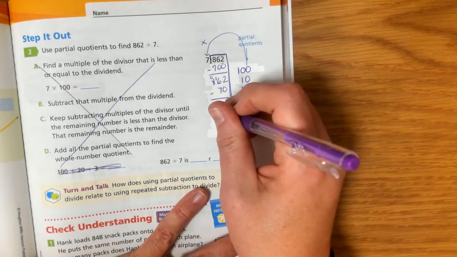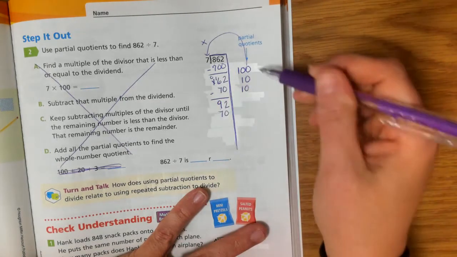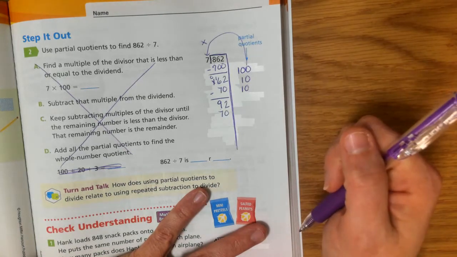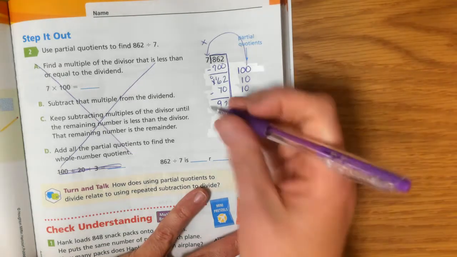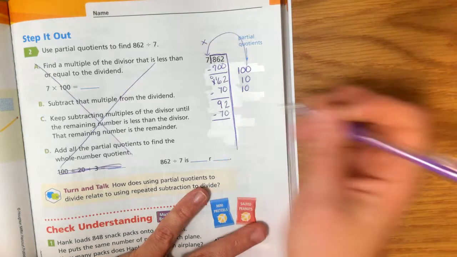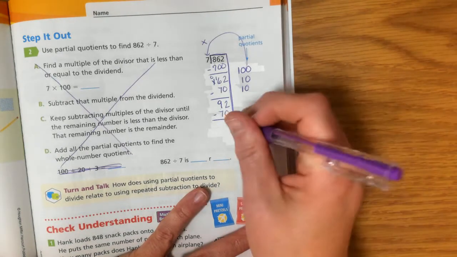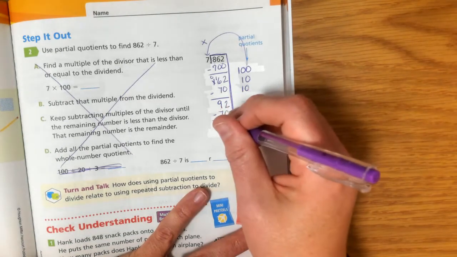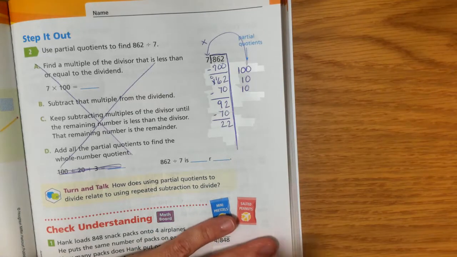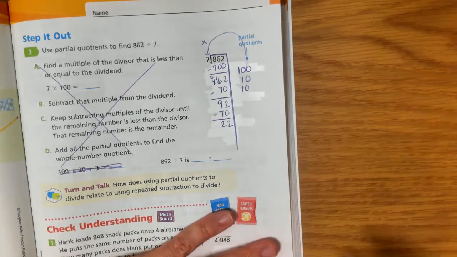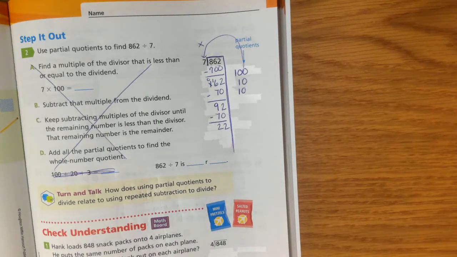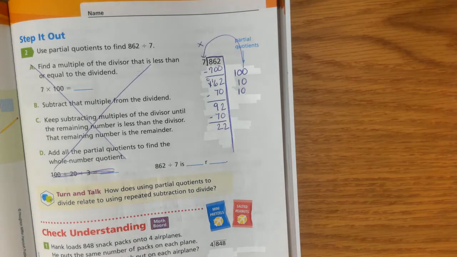10 times 7 is 70. See, it's nice when you can do hundreds and tens, right? Because it just makes it easier when you're doing your subtraction. 2 minus 0 is 2. 9 minus 7 is 2. So what times 7 is going to get me close to 22 without going over? I can't be bigger than 22. I need to be less than 22, but as close as I can get.